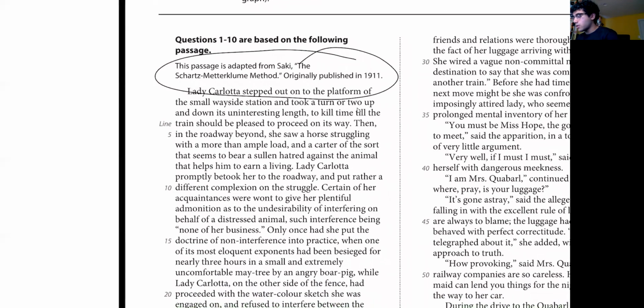All right, let's start. "Lady Carlotta stepped out on to the platform of the small wayside station and took a turn or two up and down its uninteresting length to kill time till the train should be pleased to proceed on its way." Okay, so right now, just basic setting. The story starts, and this lady, I'm assuming the main character, gets off and just looks around. She walks up, she walks down, trying to kill time as the train she got off is going to go on its path, as it's stated.